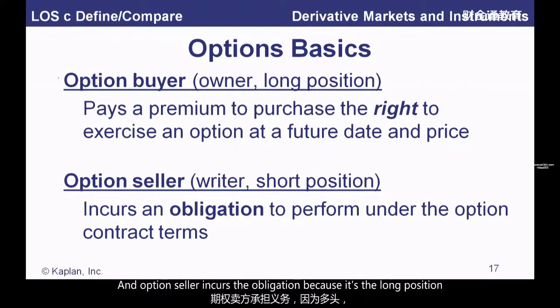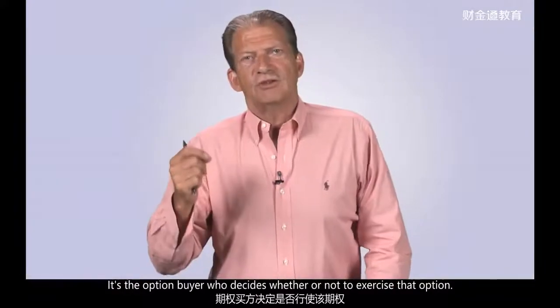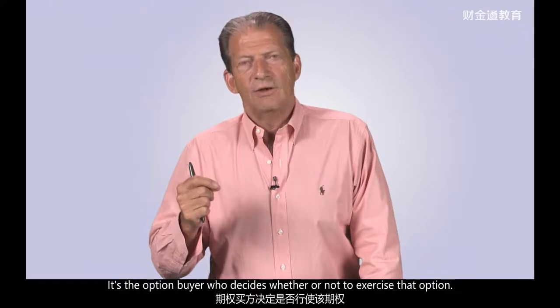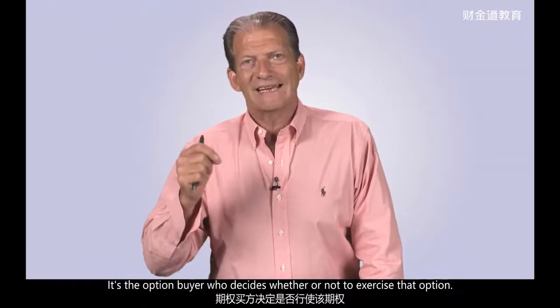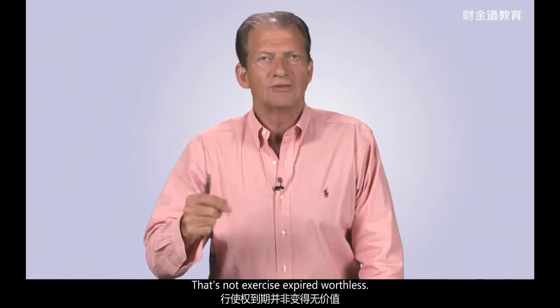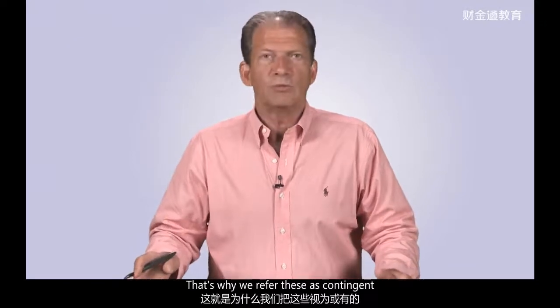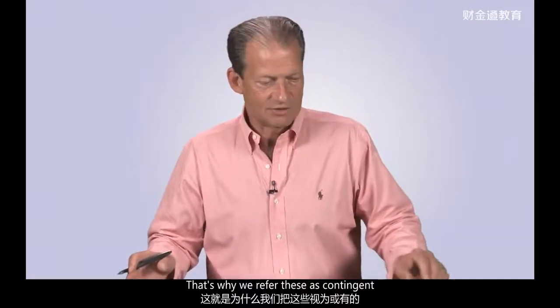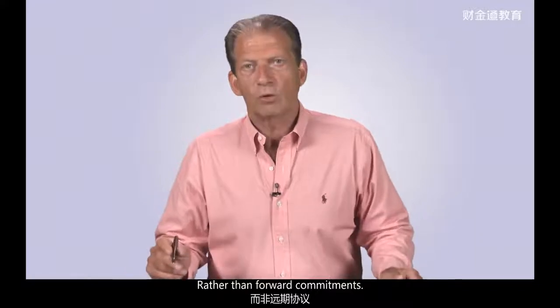And the option seller incurs the obligation because it's the long position, it's the option buyer who decides whether or not to exercise that option. If it's not exercised, it expires worthless, it just goes away. So that's why we referred to these as contingent, okay, rather than forward commitments.